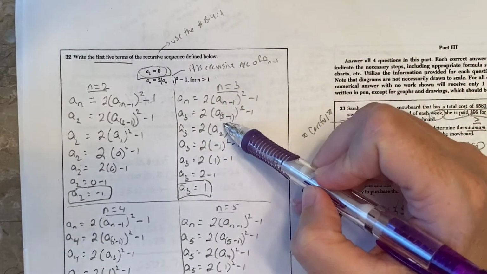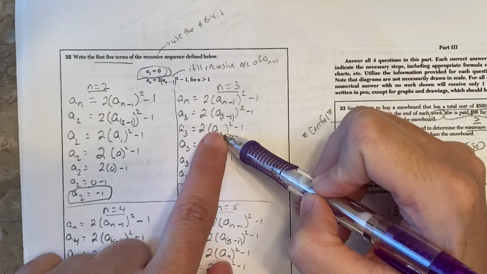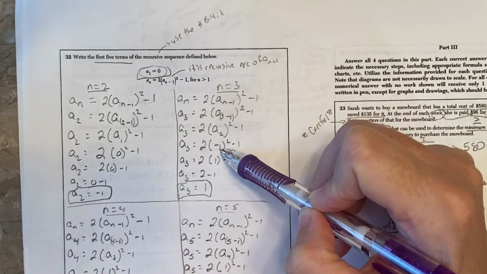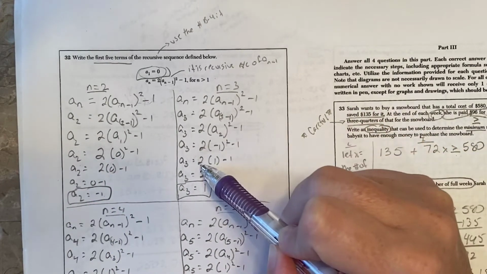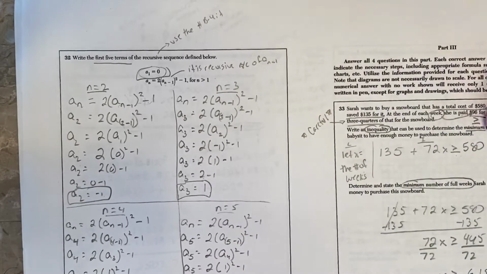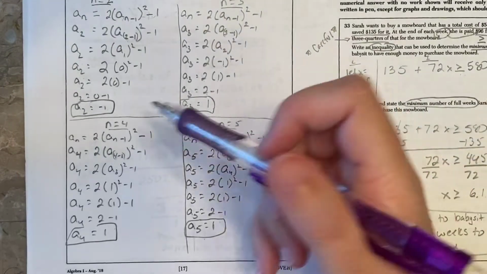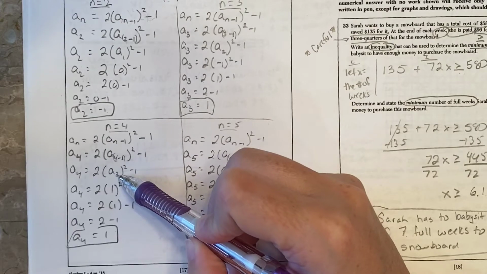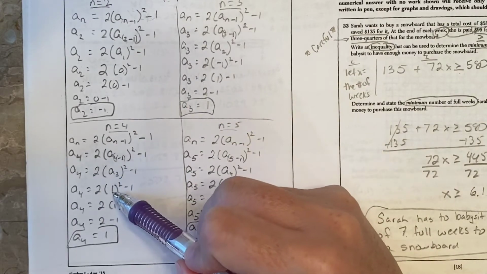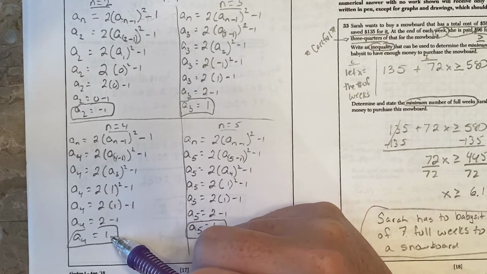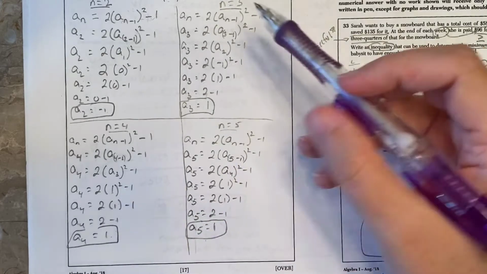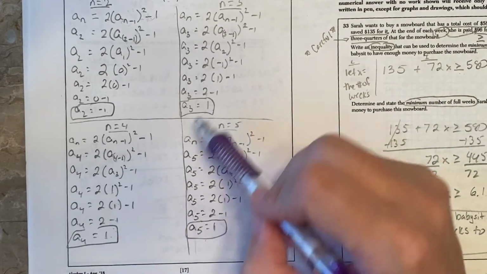Okay, for 3, wherever I see an n, I put a 3. So 3 minus 1 is 2, so I'm going to use the a sub 2 value, which is -1. Make sure you're using parentheses when you put this in the calculator. Be very careful. Okay, 2 times 1 is 2, minus 1 is 1. Okay, next 2. Here I put in a 4. 4 minus 1 is 3. A sub 3 was 1, so that's how that becomes a 1. Exponents, multiply, subtract, and you get another 1. That's interesting. I've never really seen one where there were the same exact numbers.